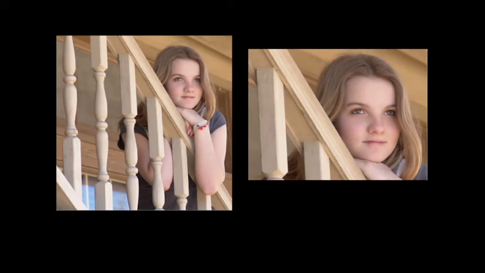You can also crop to get rid of distractions. So in this case, the banister of the railing of the staircase is very distracting, and your eyes are focused on that and not on the model in the picture. You can crop by physically moving closer to your subject or by zooming in. You can also crop later on in the darkroom or in Photoshop.